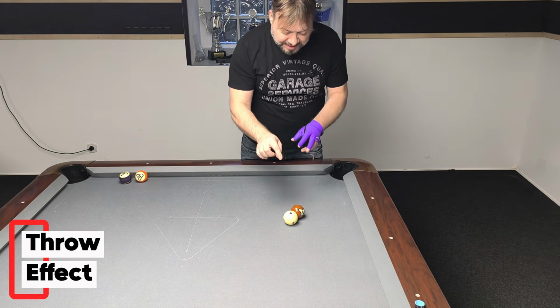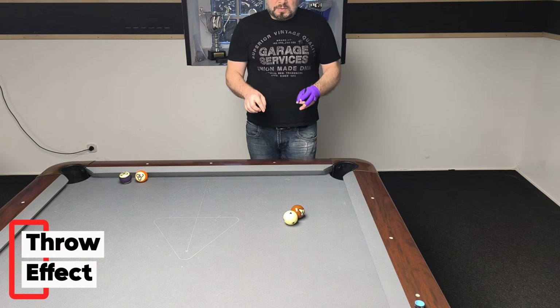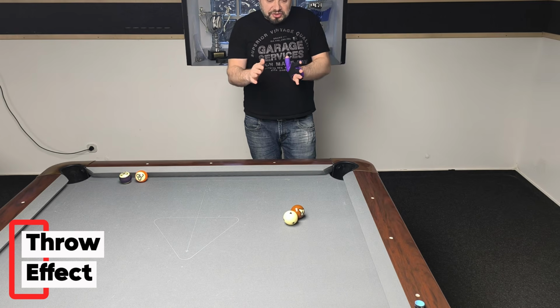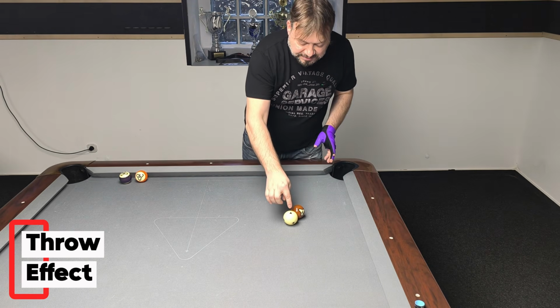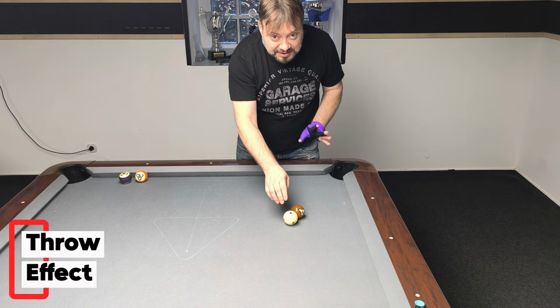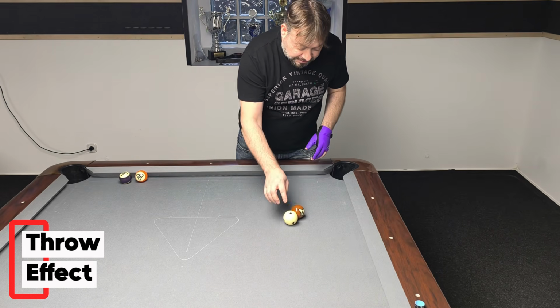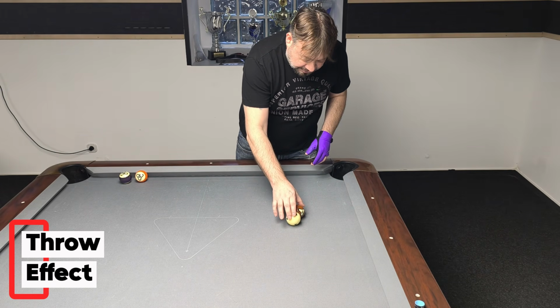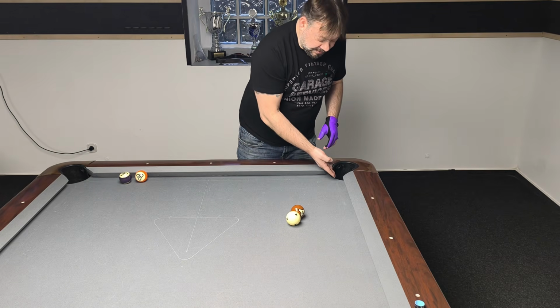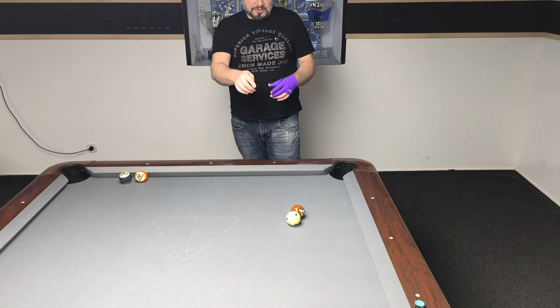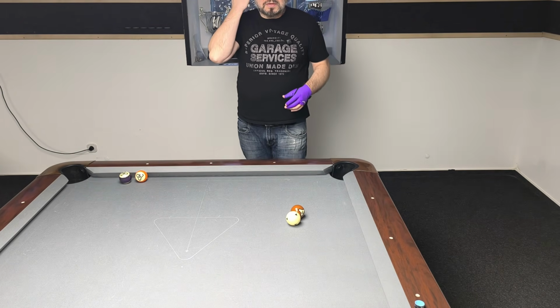The 7 ball and the cue ball will not immediately change direction. So that means the cue ball would not go immediately in this direction, and the object ball would not go in the pocket direction when you aim correctly.